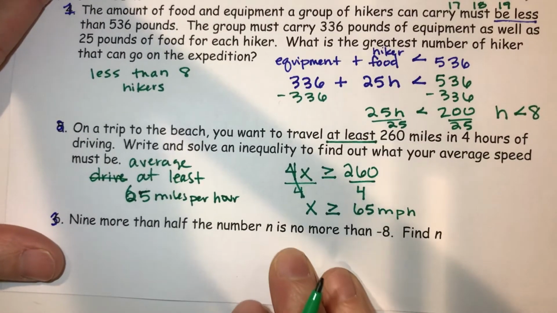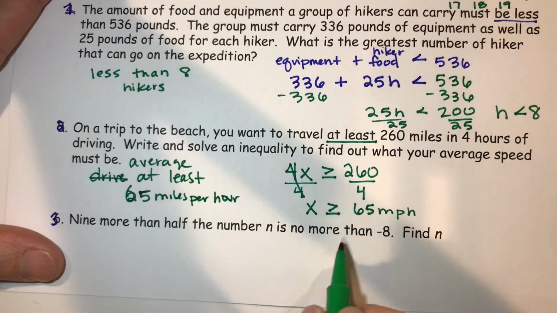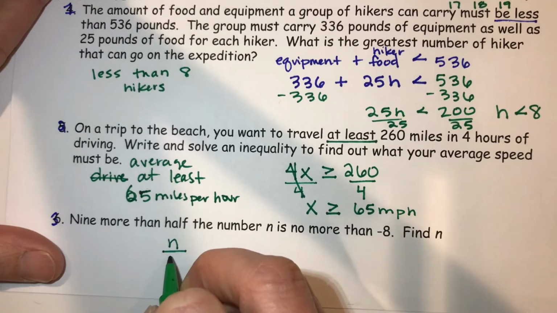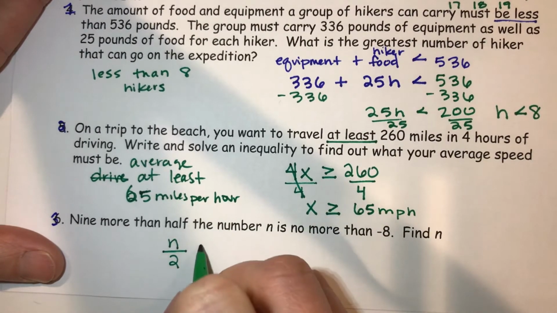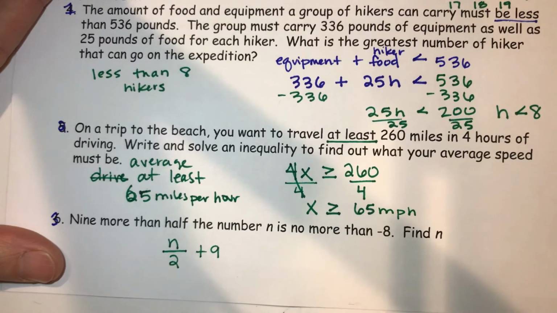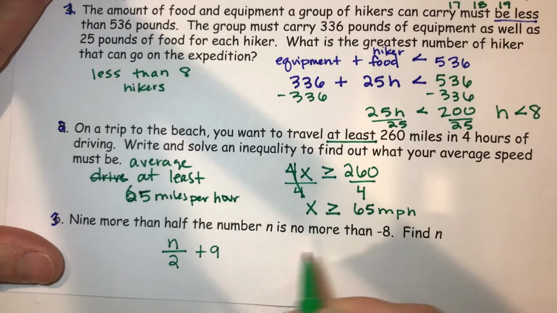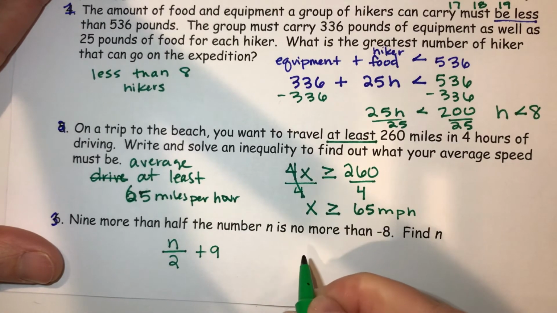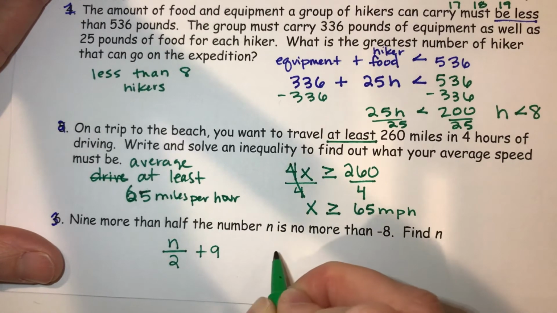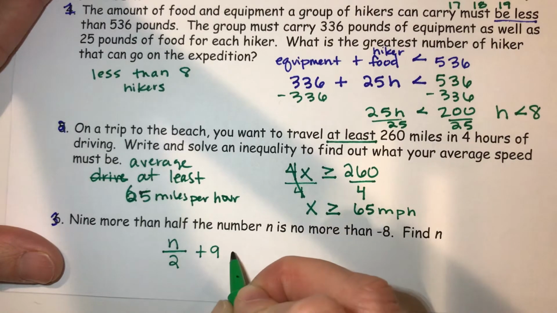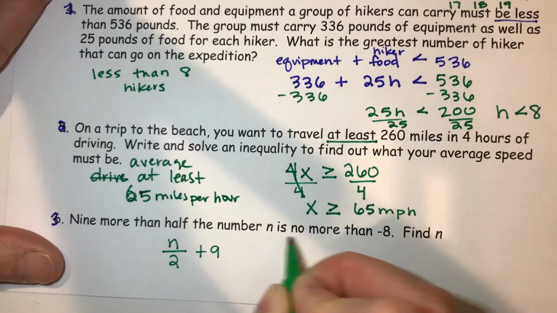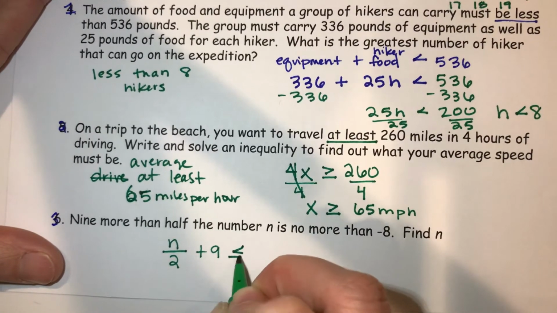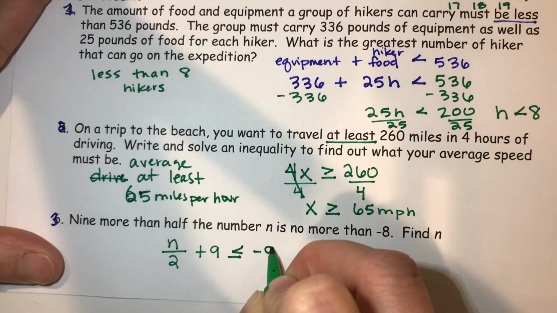9 more than half the number n is no more than -8. So n divided by 2 would be half of it, plus 9 for the 9 more than. Is no more than, that means this is the inequality. This just means addition. Is no more than -8. That would be less than or equal to. Is no more than is not more than, so it's less than or equal to -8.